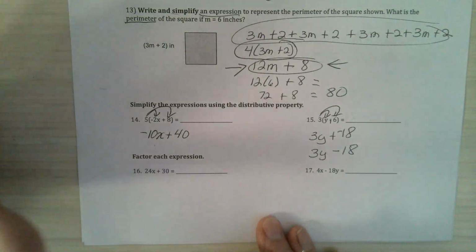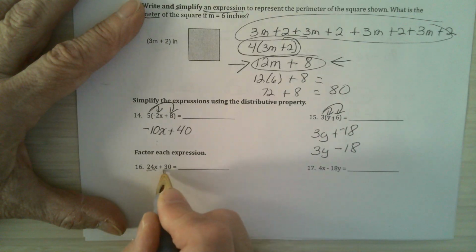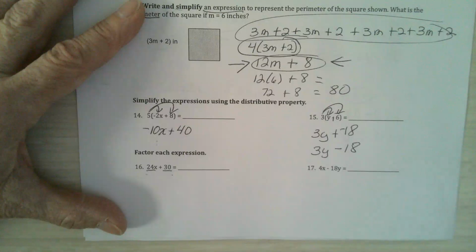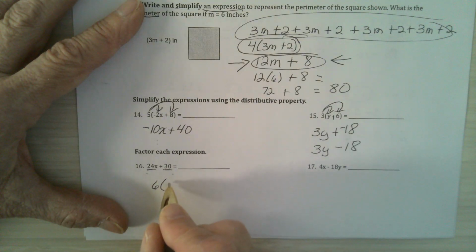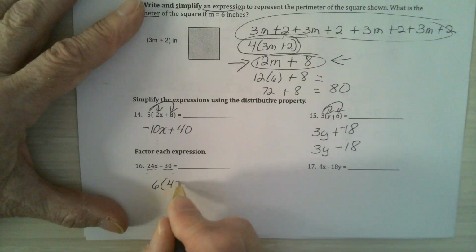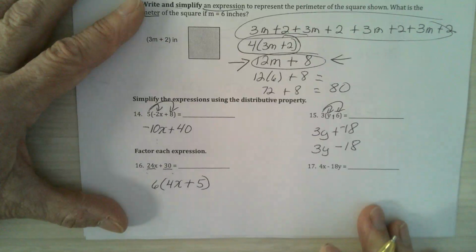Factoring, this is like pulling teeth. You have to figure out what is the greatest common factor between 24 and 30. What is it, kids? 6. 6 times what is 24x? 4x. Don't forget the x. And 6 times 5 is 30.